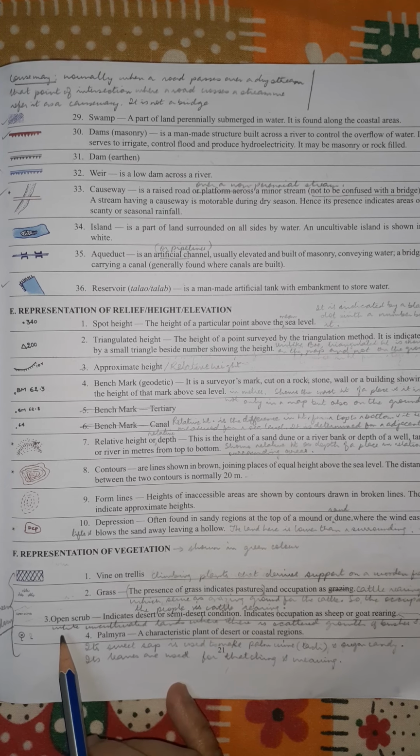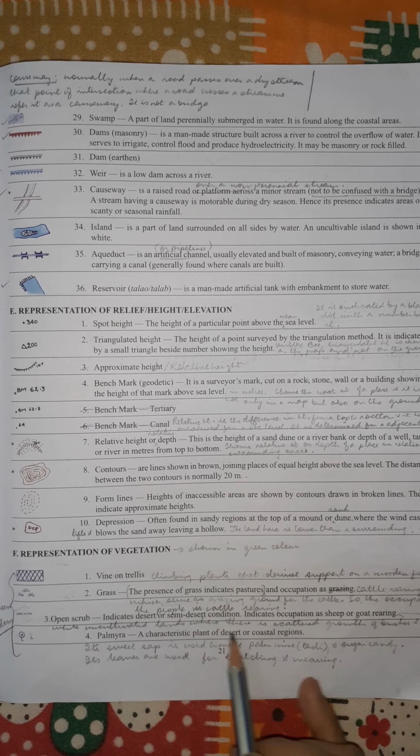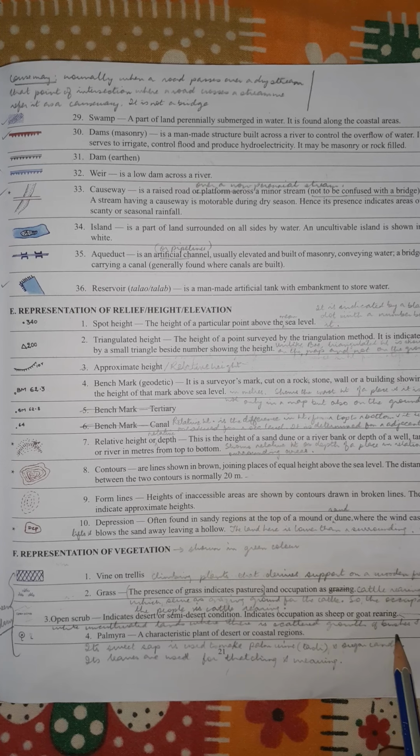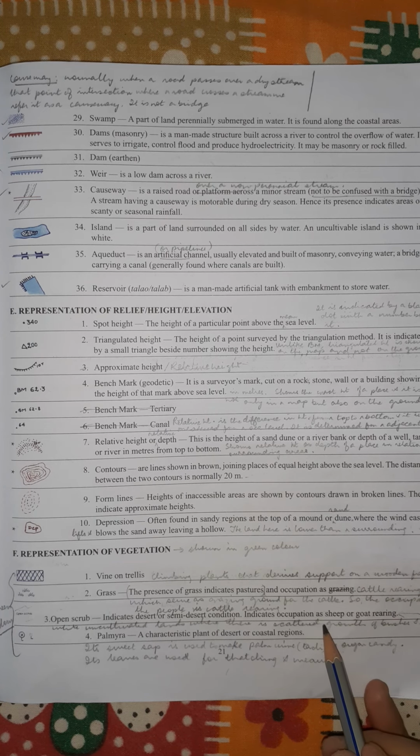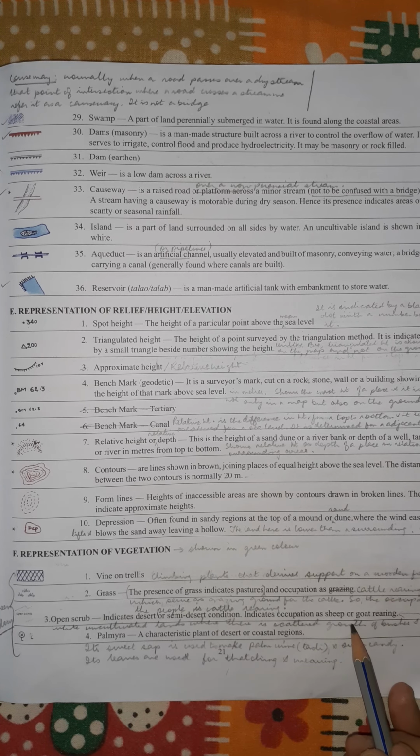These are usually shown on white uncultivated lands where there is scattered growth of bushes and scrubs. This also indicates the occupation of the people living in that area, maybe sheep or goat rearing.